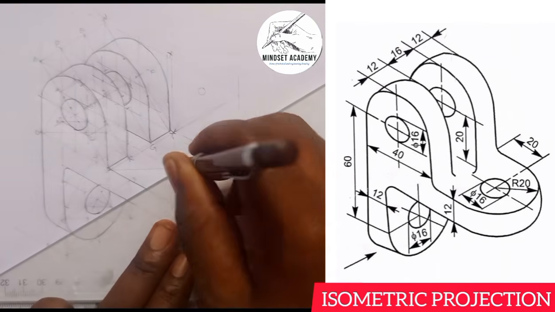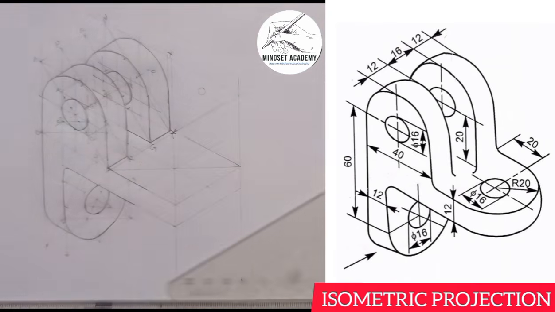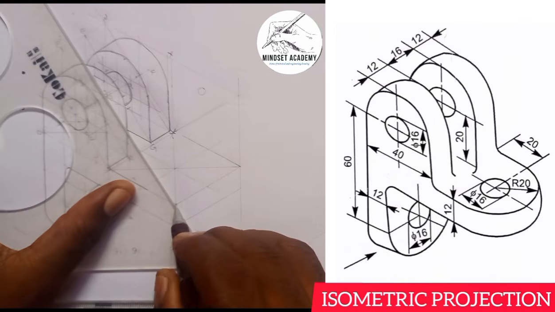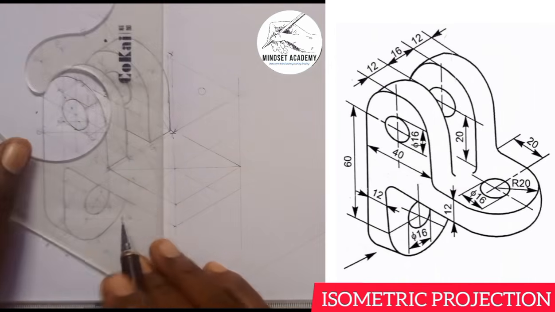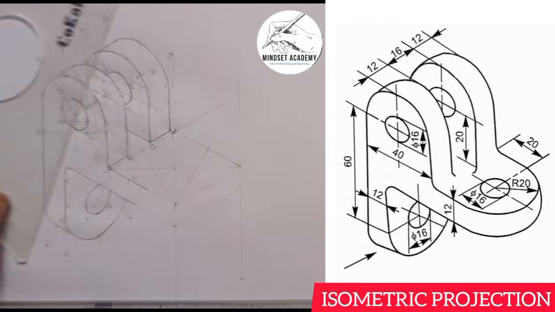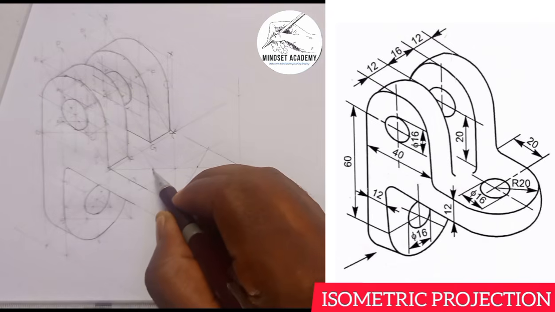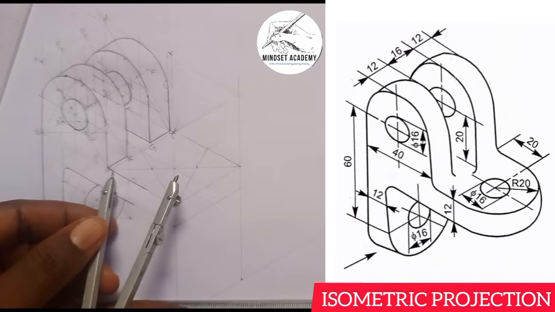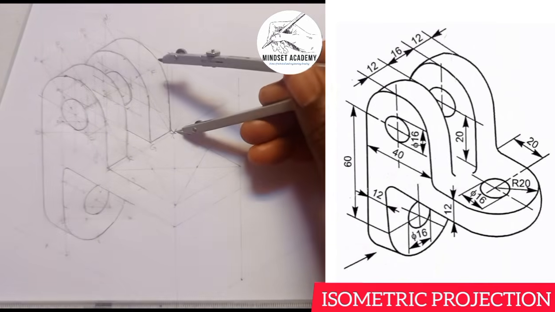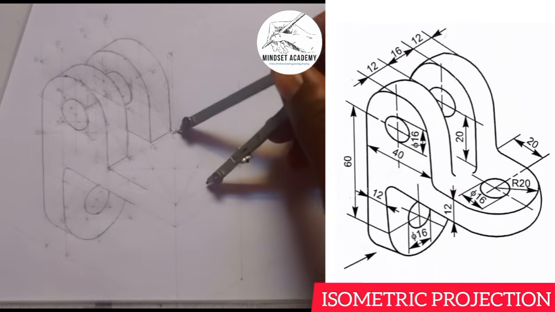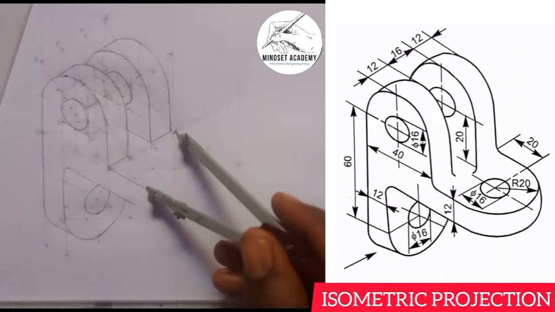Here. And I'll join from this end to this end, and this end to this end here. So this is where they are meeting here. So you take your compass, place it at this end here. Then you come to this point here, so that you can close it up.